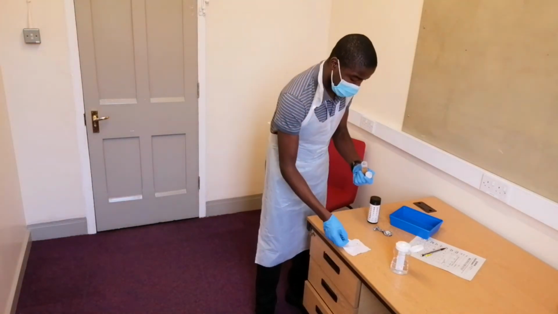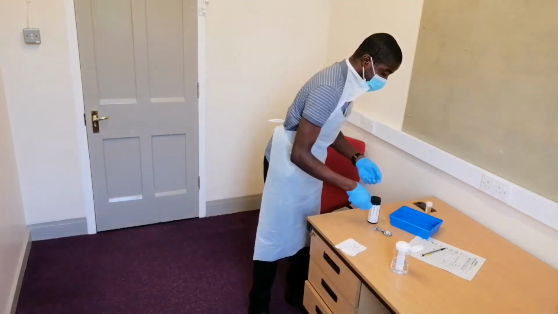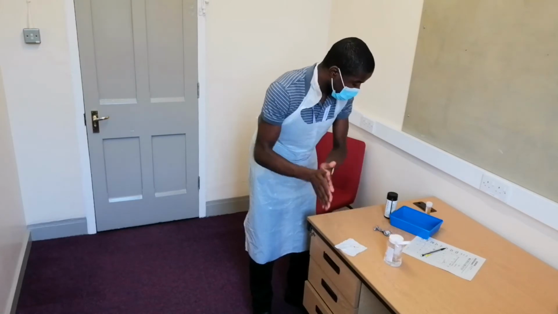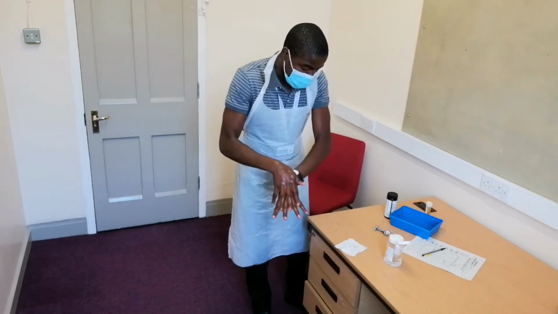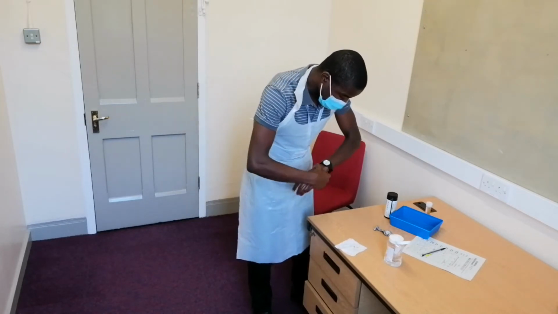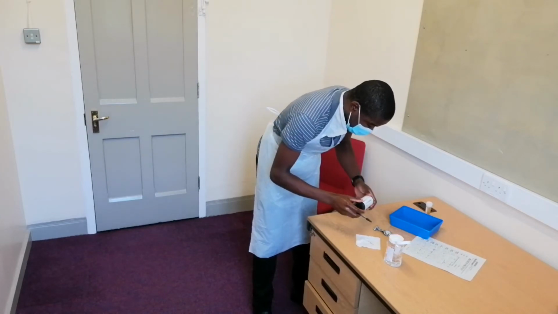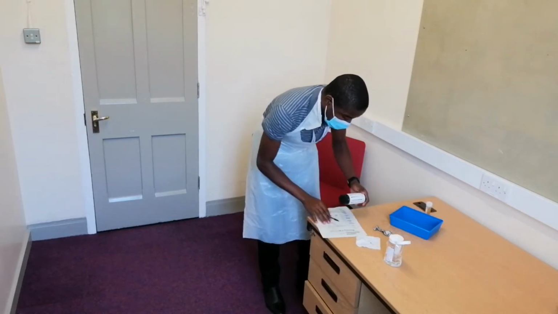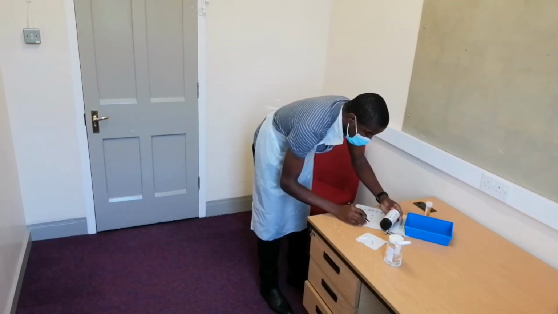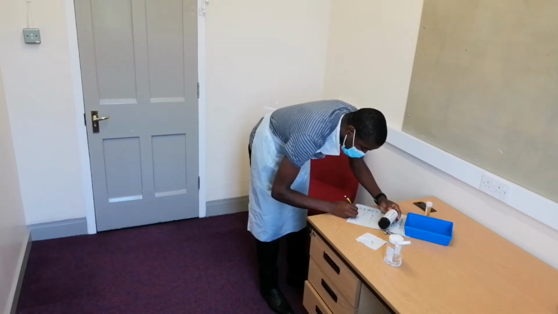Okay, and now I have the sample and I've already started to count my 30 seconds. I remove the gloves immediately, do hand hygiene as I wait for the 30 seconds to read my glucose. Okay, and I have my paper here. And the 30 seconds are over and my glucose is the stresses.